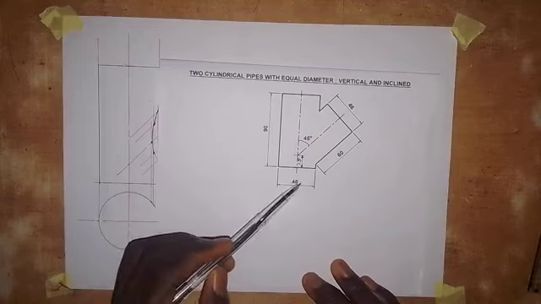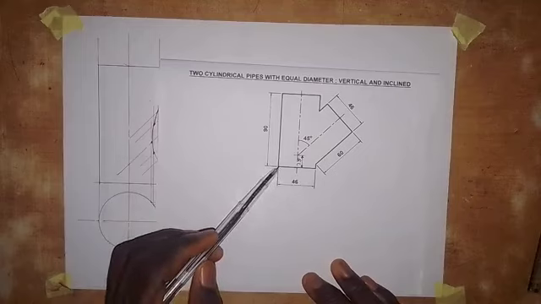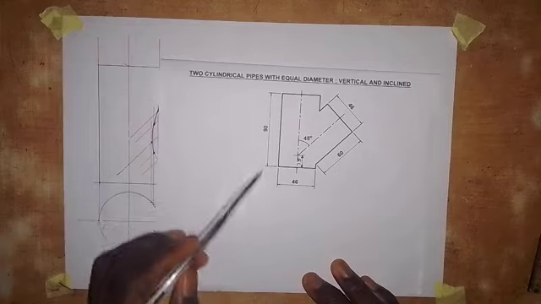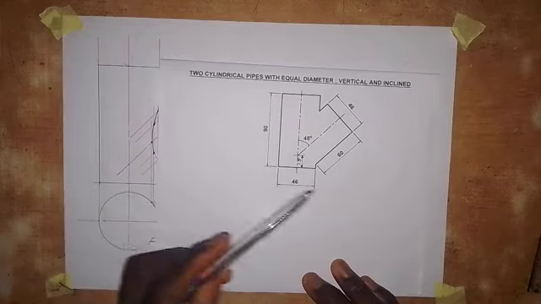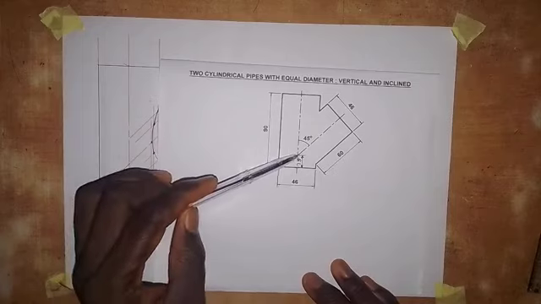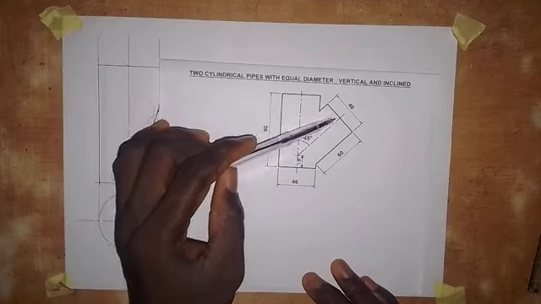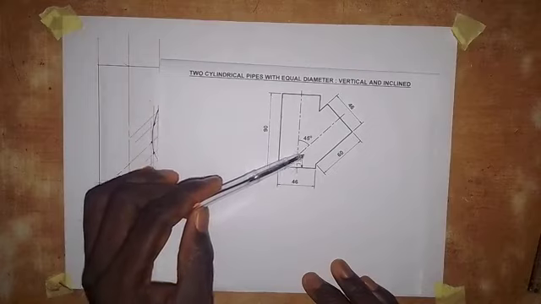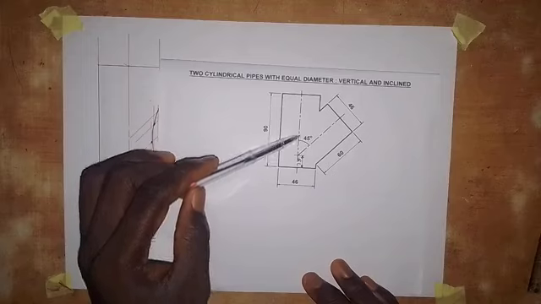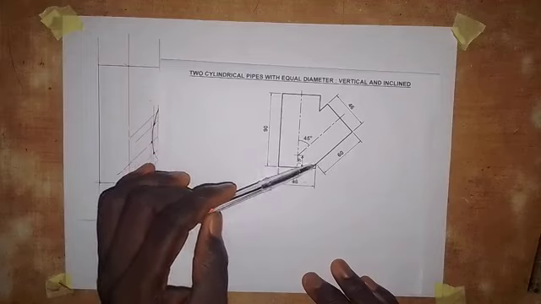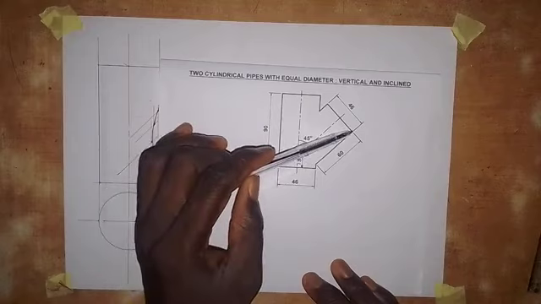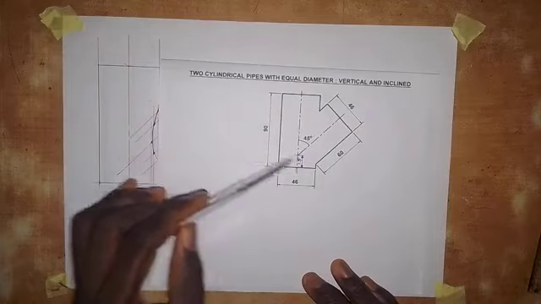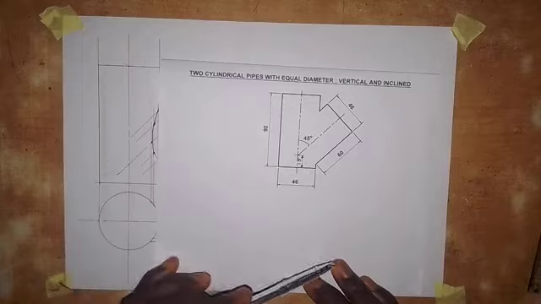So let's talk about the dimensions on the figure. The diameter of the circular base of the vertical pipe is 46 millimeters, its height is 90 millimeters, and for the inclined pipe, this center line here is at a distance of 15 millimeters from the base of the vertical pipe, and then it is inclined at an angle of 45 degrees to this vertical. Then the length from here to here is 60 millimeters, and the diameter of the circular end of this inclined pipe is also 46 millimeters. As I said, the two pipes are of equal diameter.